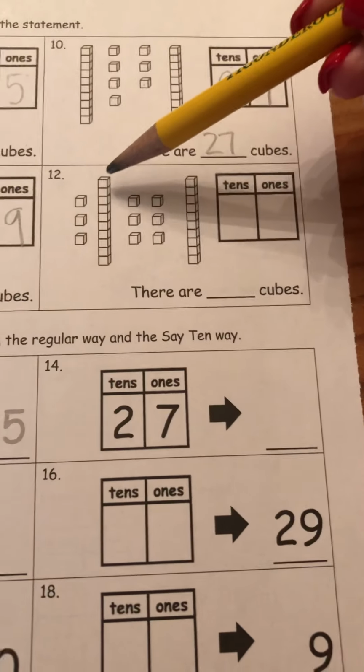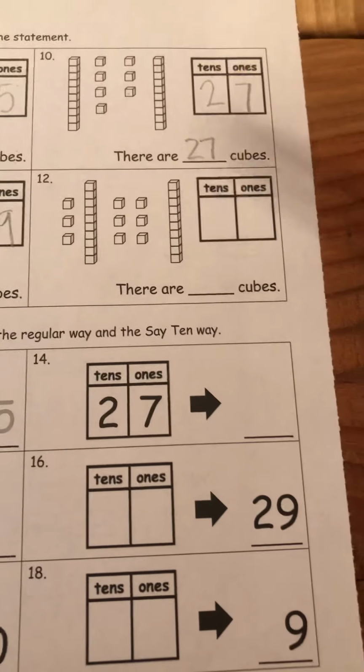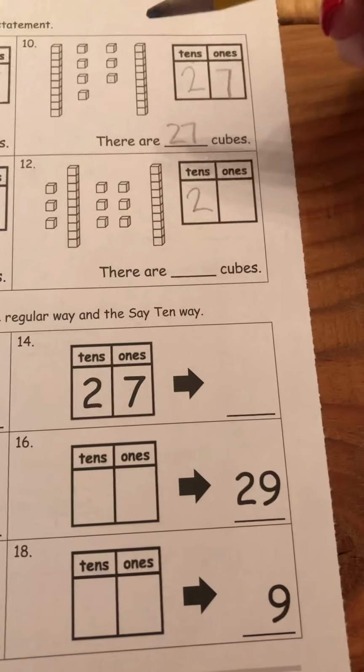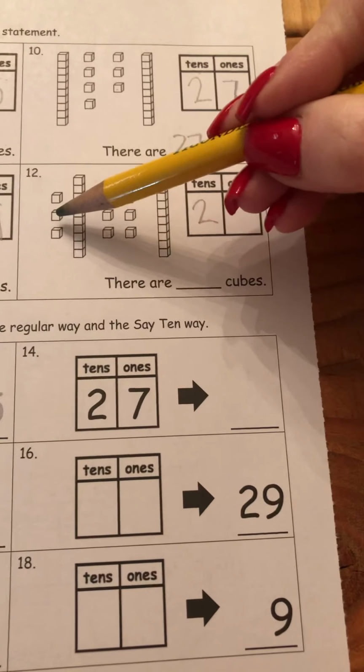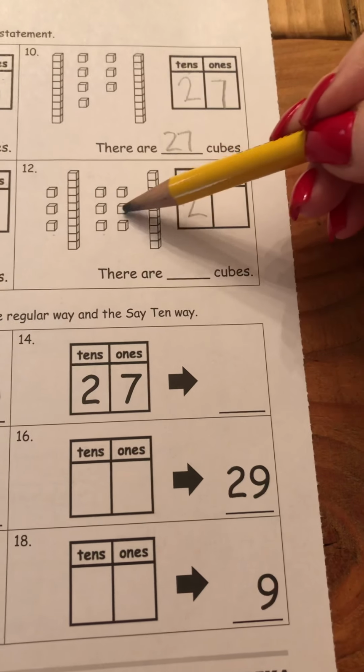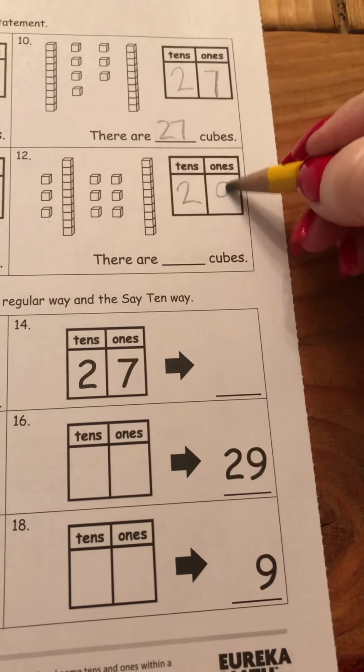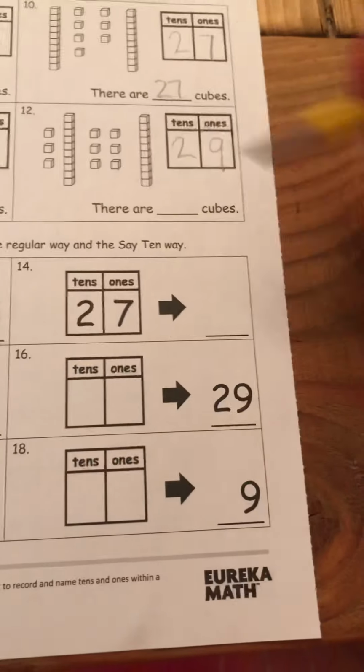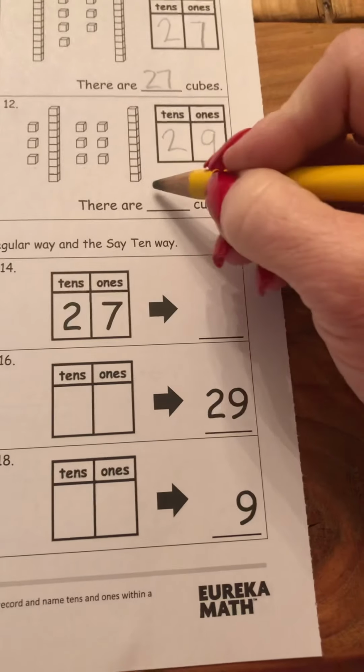Count the tens first. 1 ten, 2 tens. There are 2 tens. How many ones? 1, 2, 3, 4, 5, 6, 7, 8, 9 ones. So altogether there are, good, 29 cubes.